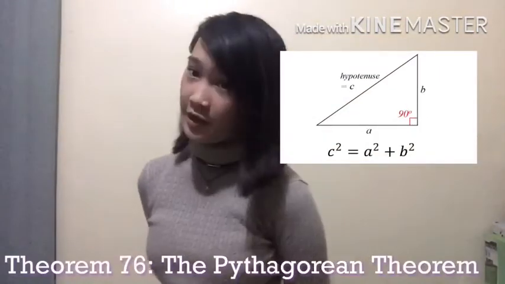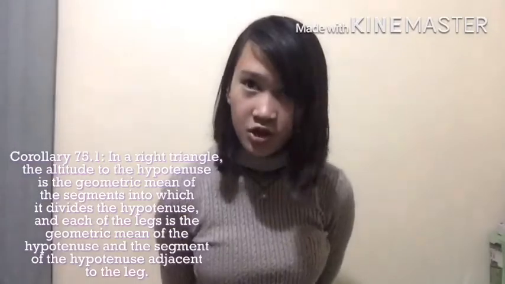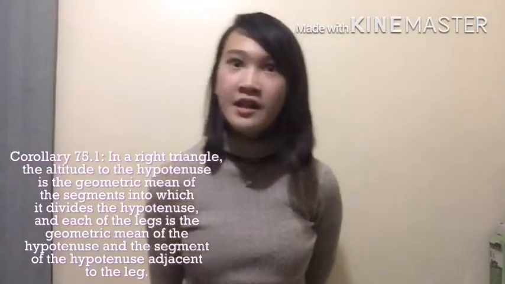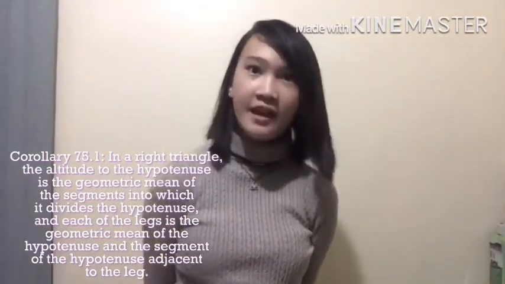Before we move on to our theorem 76, which is the Pythagorean Theorem, let us first discuss the corollary under theorem 75, which is the Geometric Mean Theorem. The Geometric Mean Theorem means that in a right triangle, the altitude to the hypotenuse is the geometric mean of the segments into which it divides the hypotenuse, and each of the legs is the geometric mean of the hypotenuse and the segment of the hypotenuse adjacent to the leg. So, did you get all that?